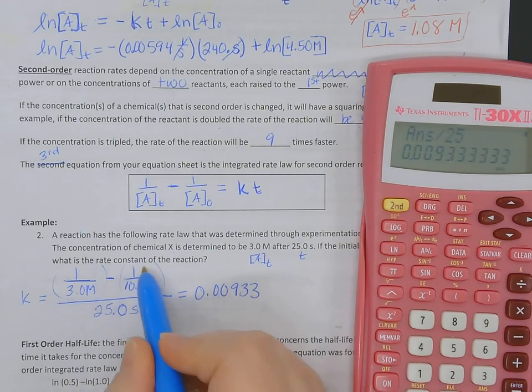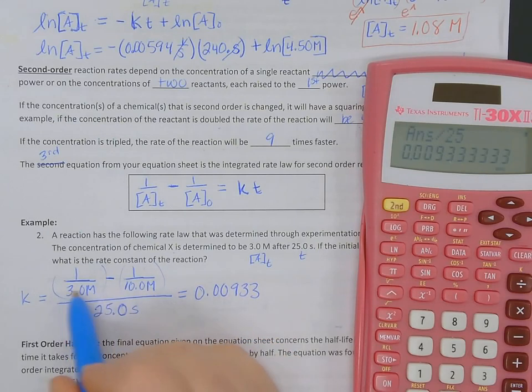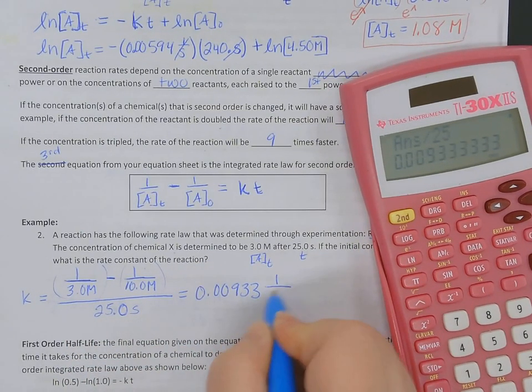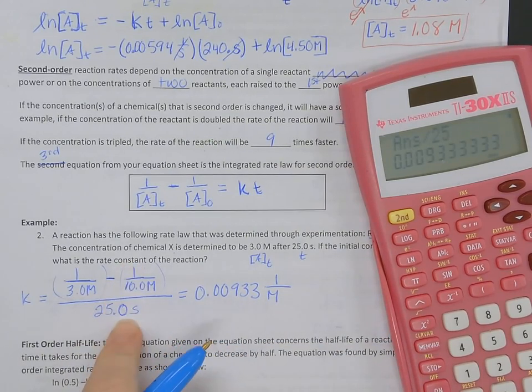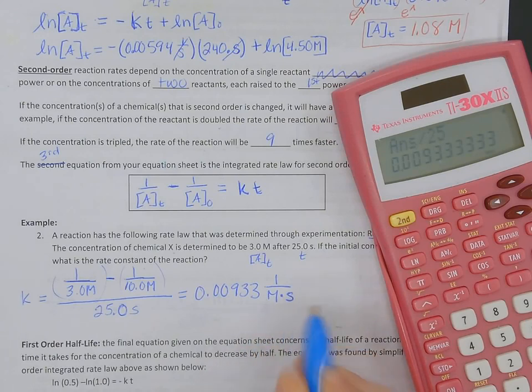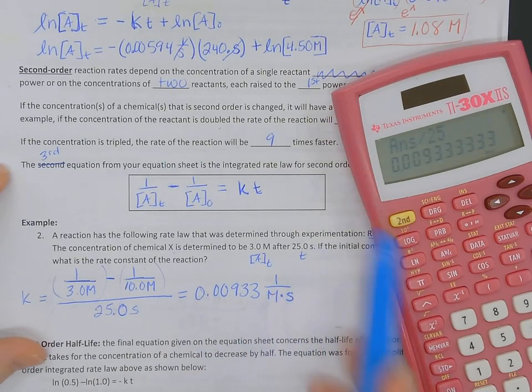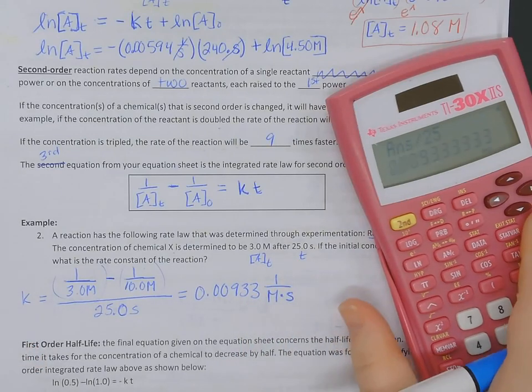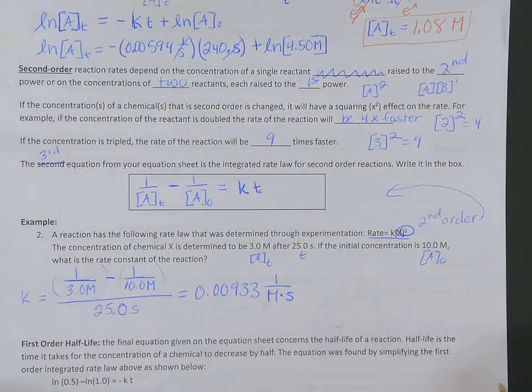Let's take a look at these units. This is 1 over molarity, 1 over molarity. So those molarities are on the bottom of the fraction. These seconds are on the bottom of this larger fraction. So 1 over molarity times seconds, and those are the units for my rate constant. That is second order. Second order should have only one molarity on the bottom. So that's how we can find our rate constant.